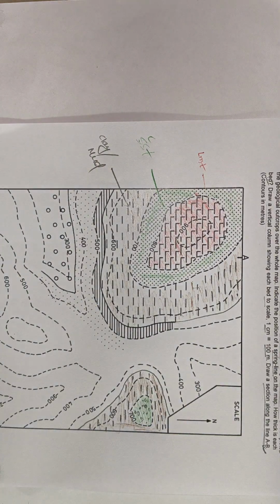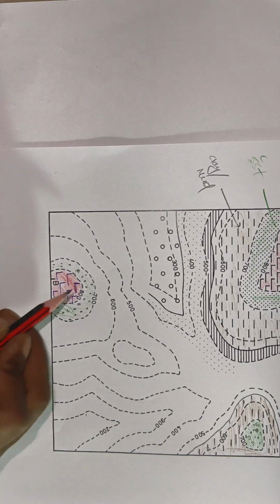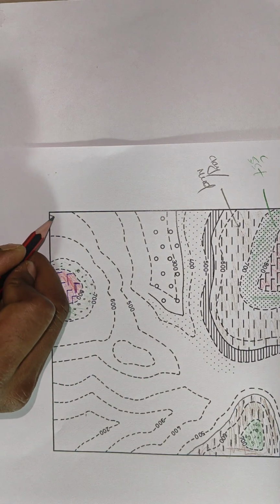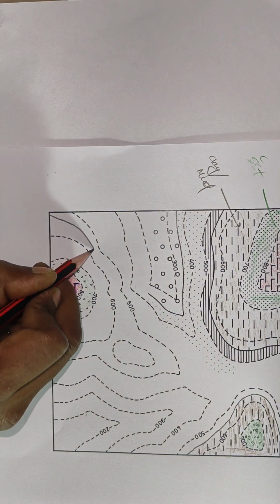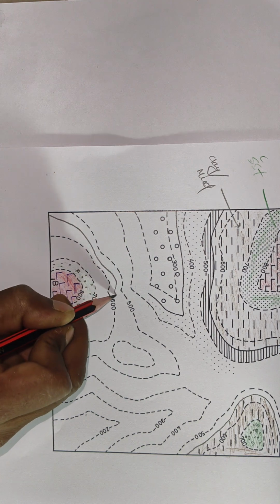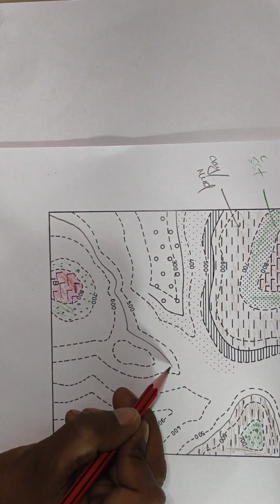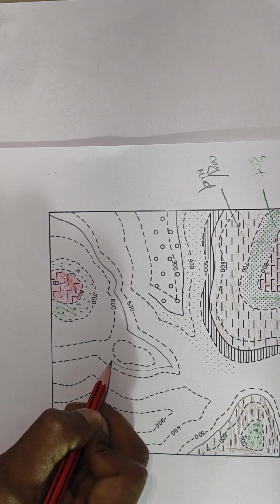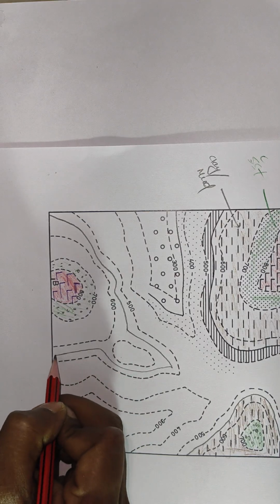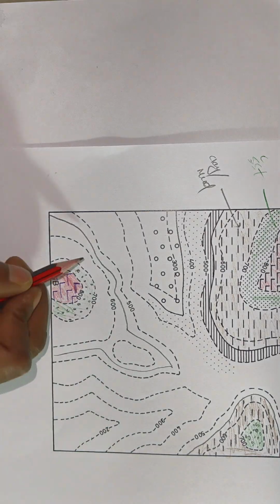Now again it will be here in between 600 and 550.